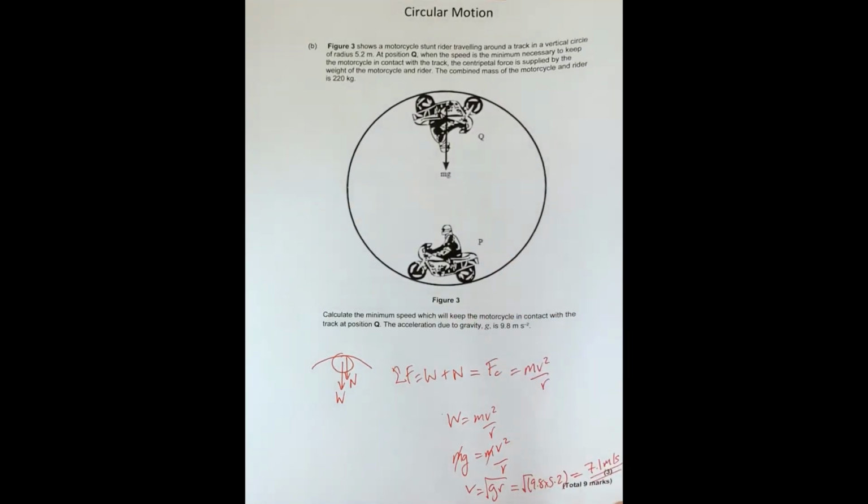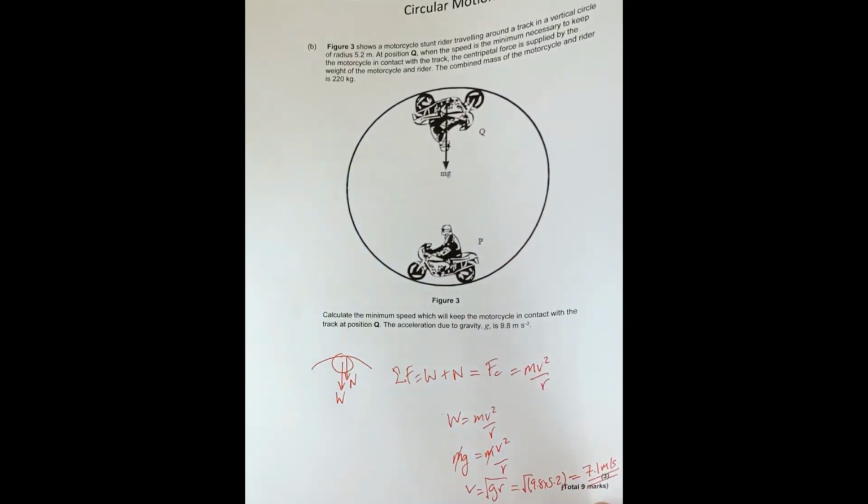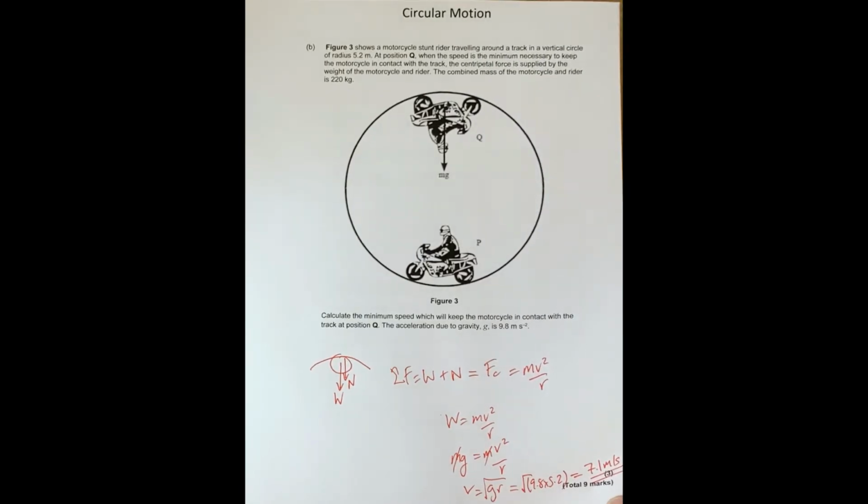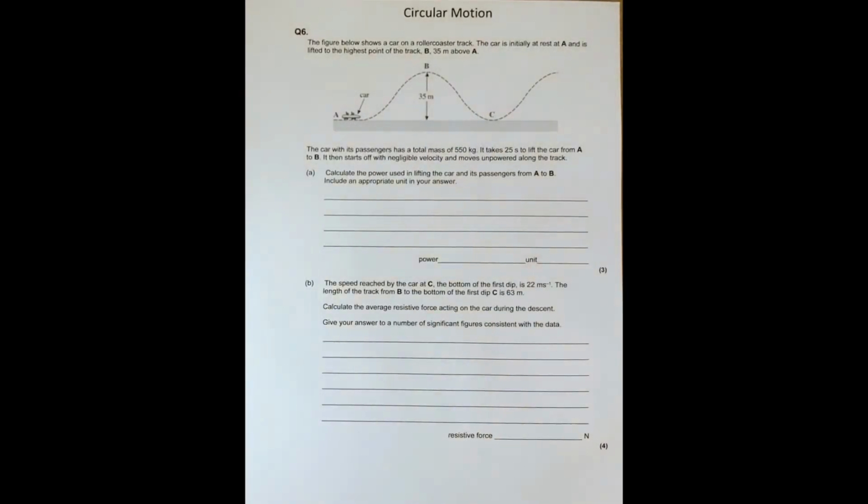Obviously I've discussed this type of scenario in the theory video. This is just going through the exam style question. So we've got the next question.